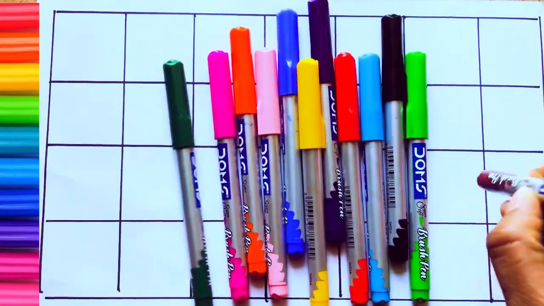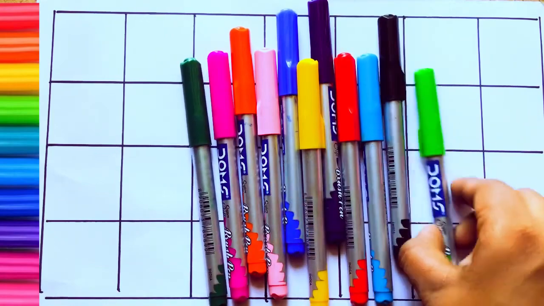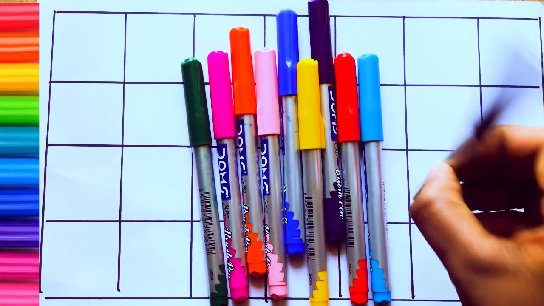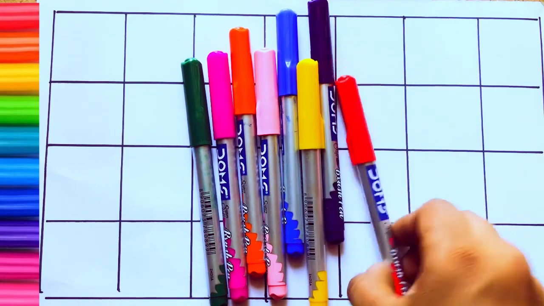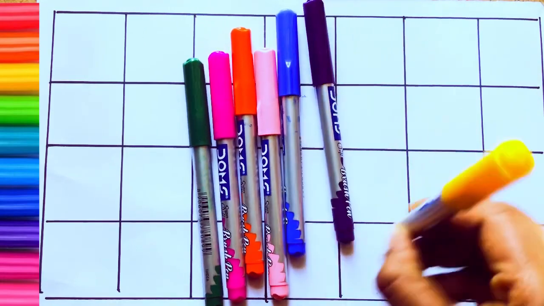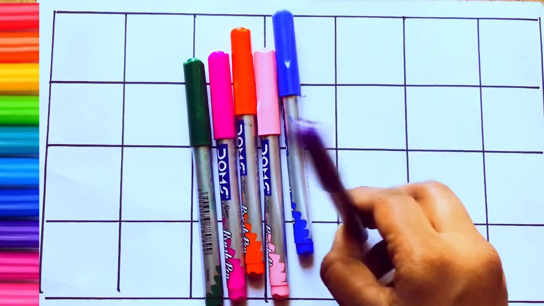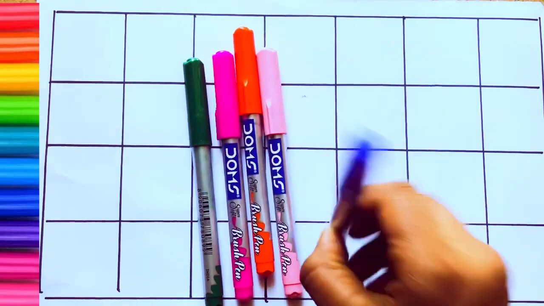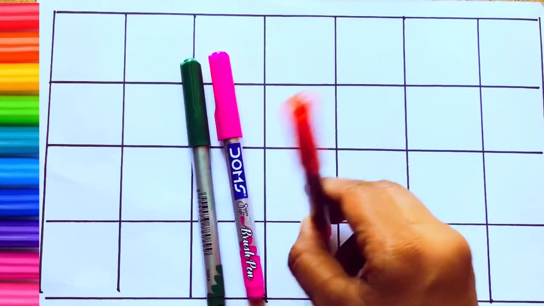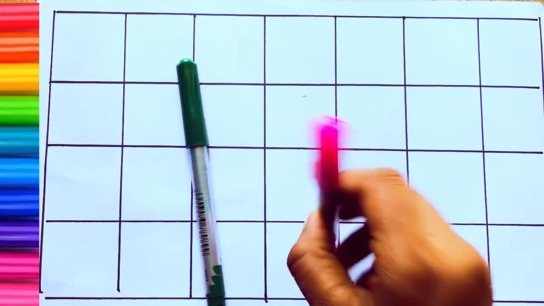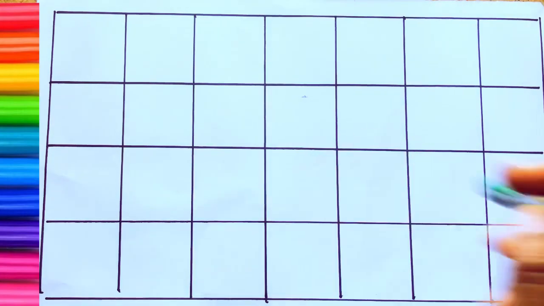Let's learn the names. Brown color, green color, black color, sky blue color, red color, yellow color, violet color, blue color, red pink color, orange color, pink color, and green color.